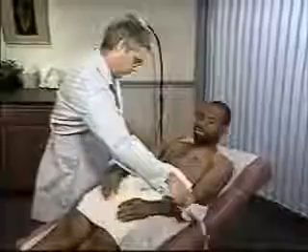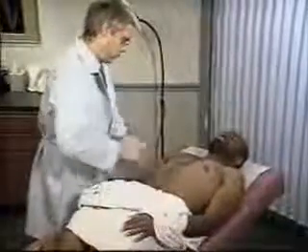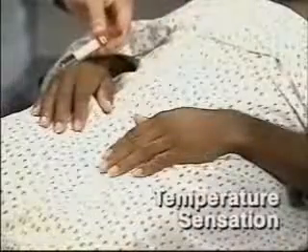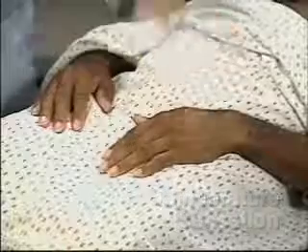I'm going to bring your gown. Next, test the anterior trunk. If you detect any abnormalities, evaluate the posterior trunk. Okay. Keep your eyes closed again. If pain sensation is abnormal, test the patient's response to temperature.